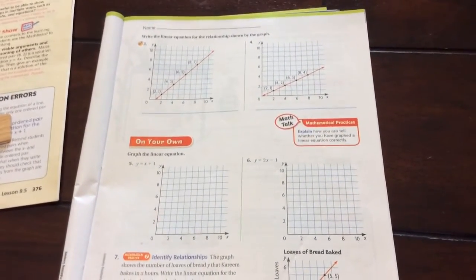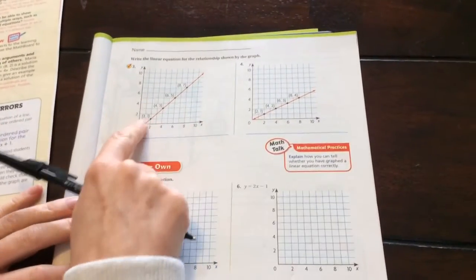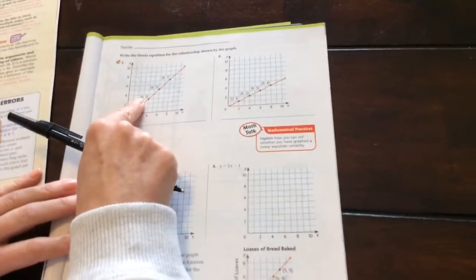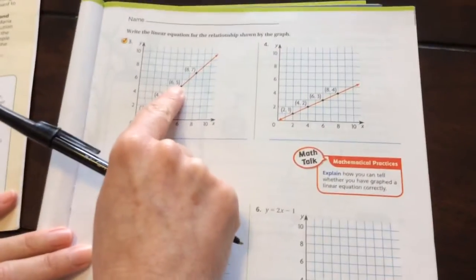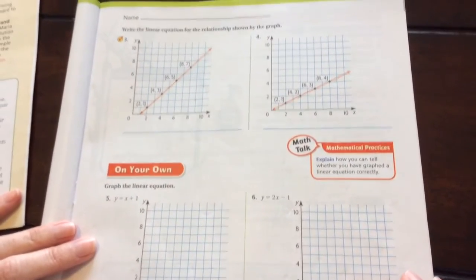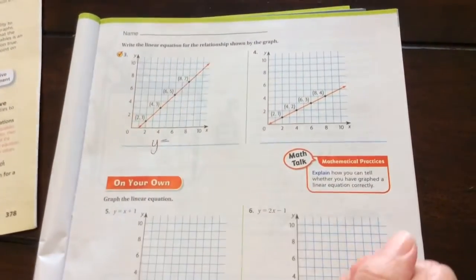Okay, I'm going to do 2 more problems for you. Write the linear equation for the relationship shown by the graph. So now I'm looking for a pattern. So when x is 2, y is 1. When x is 4, y is 3. When x is 6, y is 5. So I can see every time it's decreasing by 1. So my equation would be y equals x minus 1.